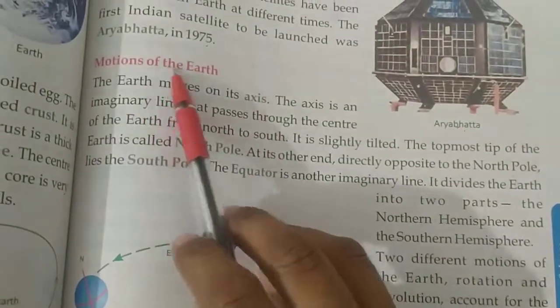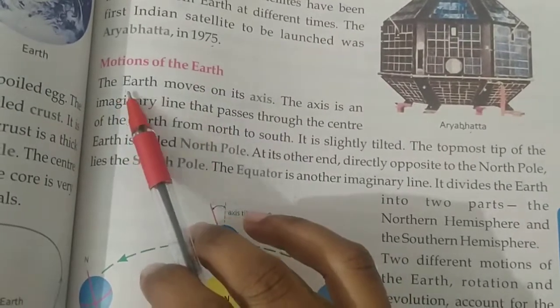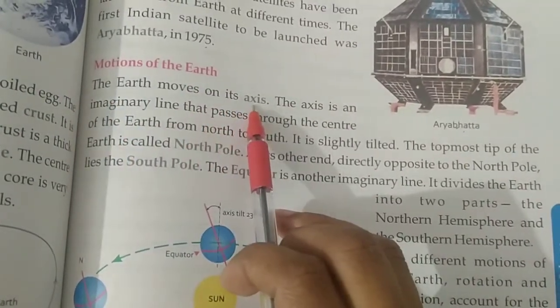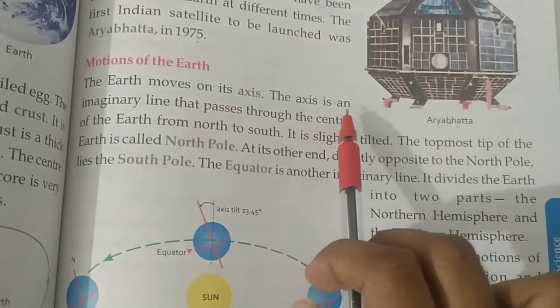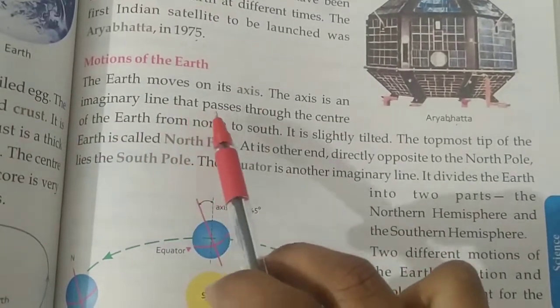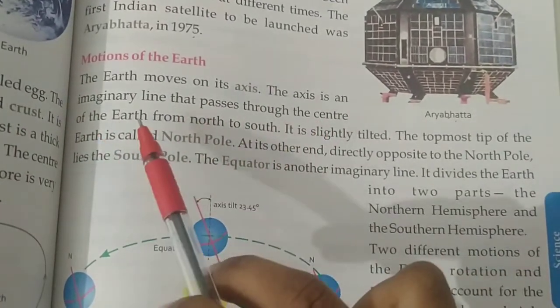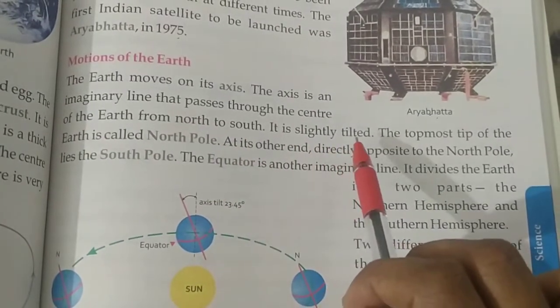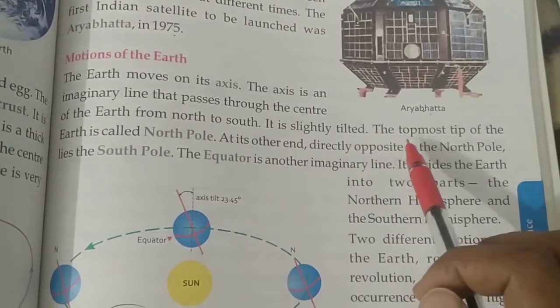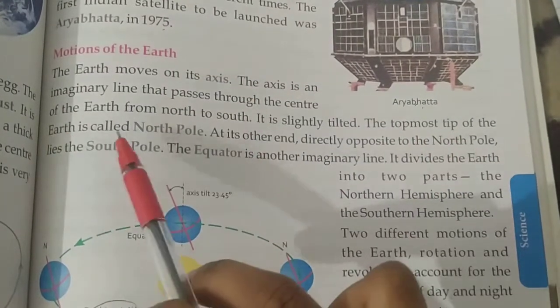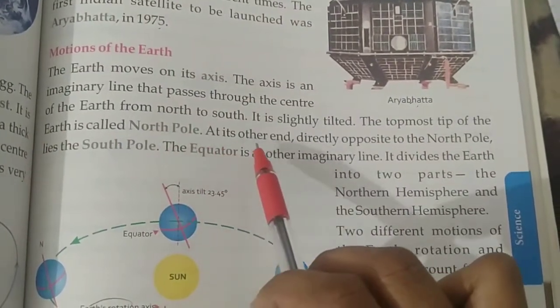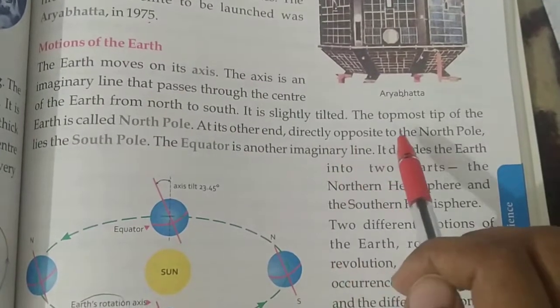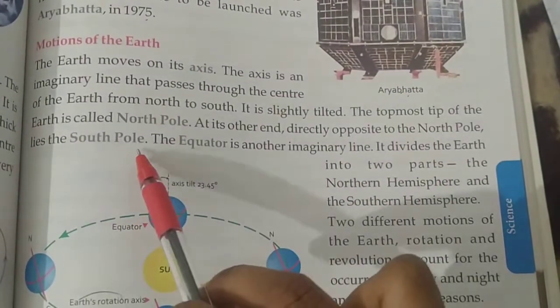Understood? In today's class we will study about the motion of the earth. The earth moves on its axis. The axis is an imaginary line that passes through the center of the earth from north to south, and it is slightly tilted. The topmost tip of the earth is called the North Pole. At its other end, directly opposite to the North Pole, lies the South Pole.